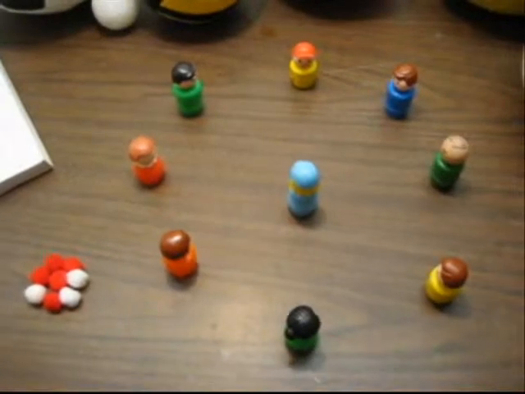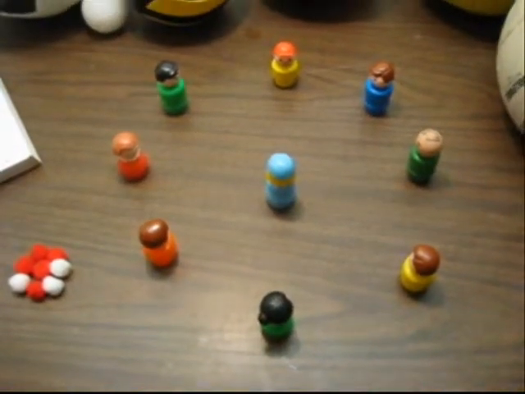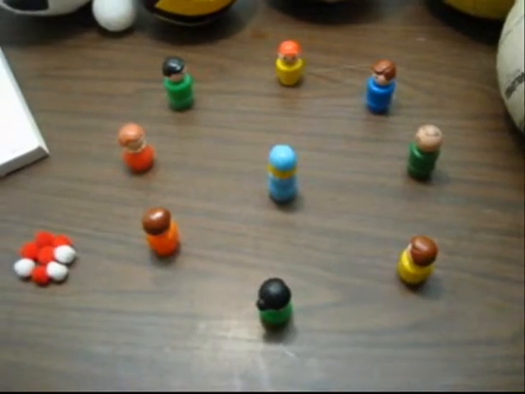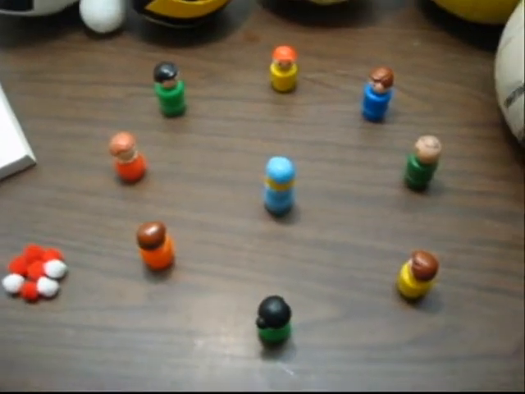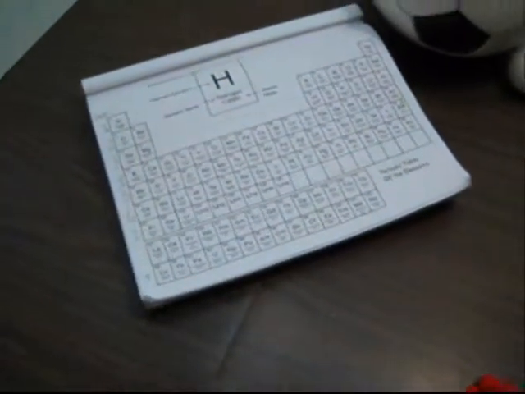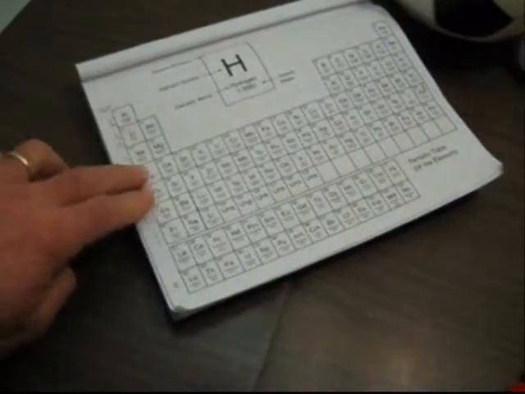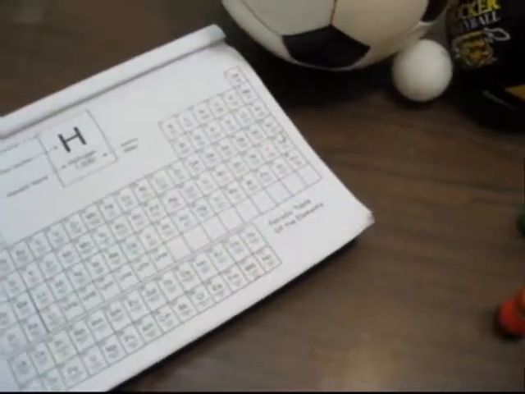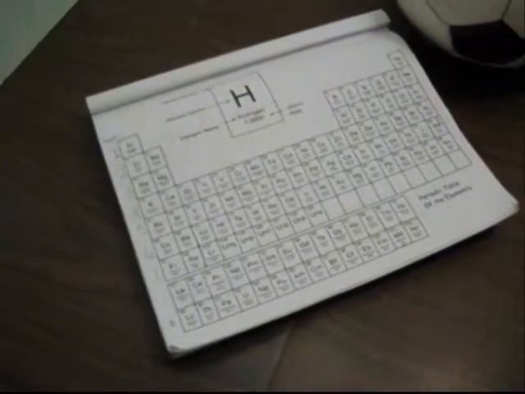Recall that ionization energy is the amount of energy required to remove valence electrons from atoms. As you describe this concept with your students, your students will find that the various families of elements on the periodic table have varying amounts of ionization energy.